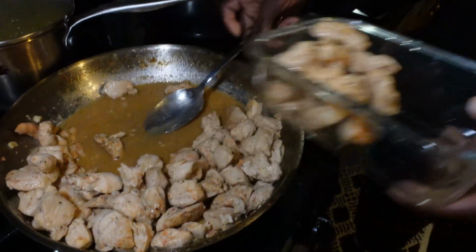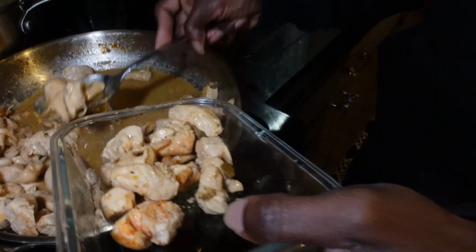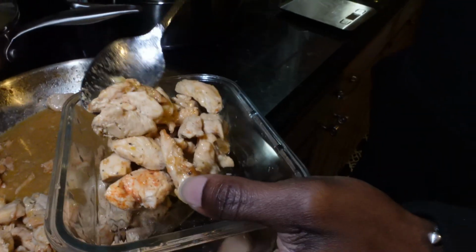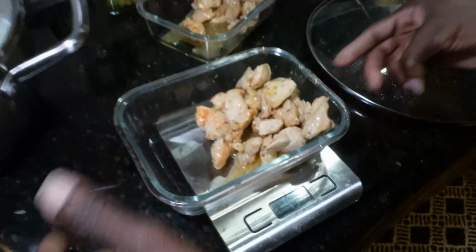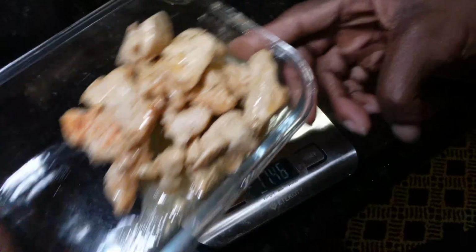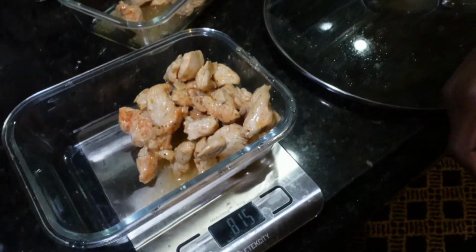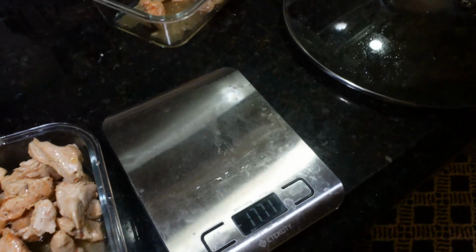Let's see what this looks like. Back at it again. It's the easier way to do this. If you have strong hands, you can just bring the pot over. 8.50. Let me take off one piece. Alright, we're looking like it. That's looking like it. Now, I only need 250.